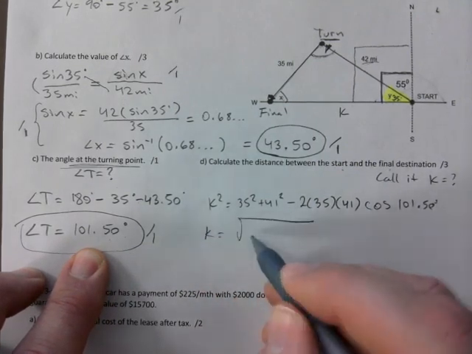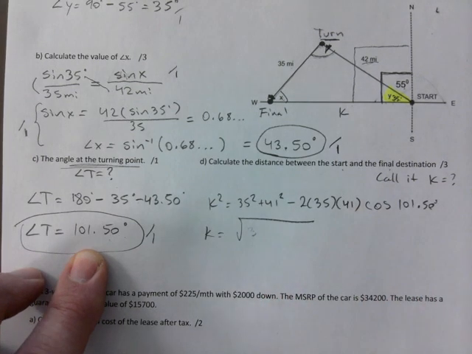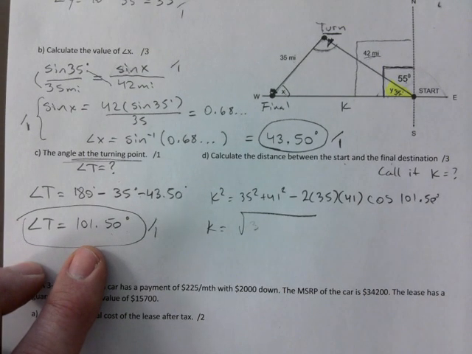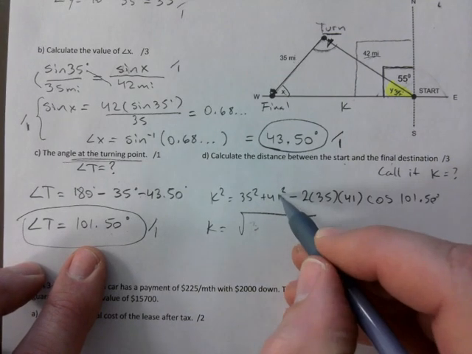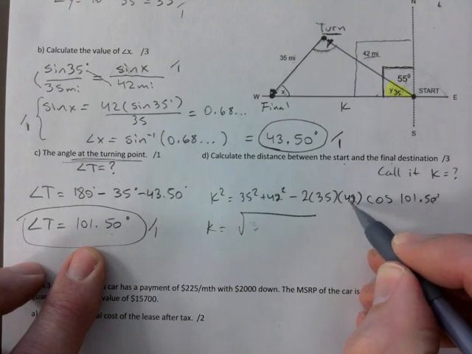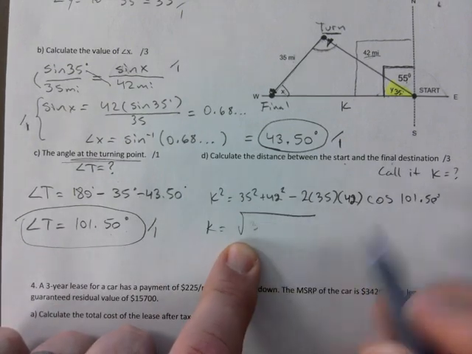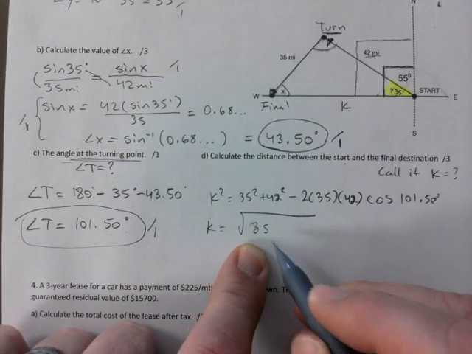And that gives you root of, what's that? Oh yeah, okay. Thank you. If you type this in, I'm pretty sure this is still okay.